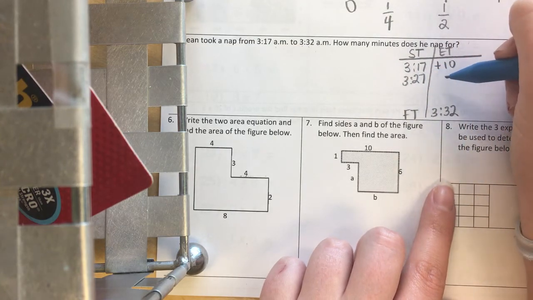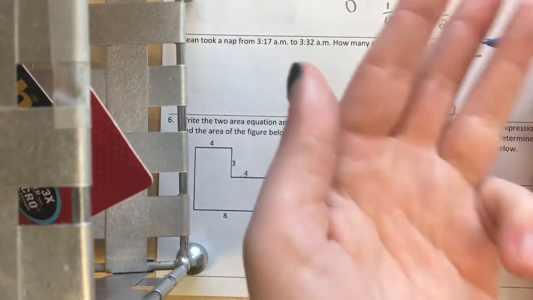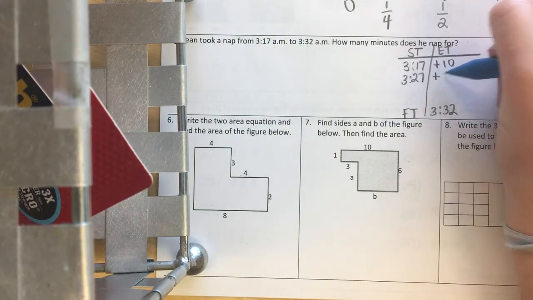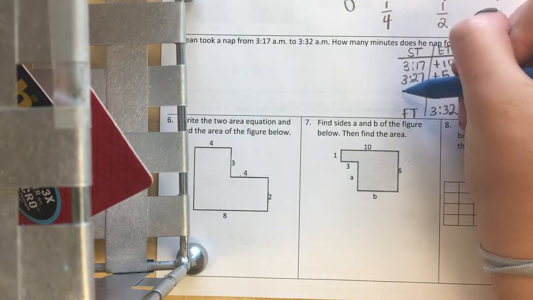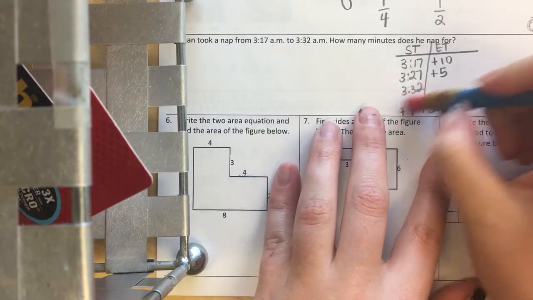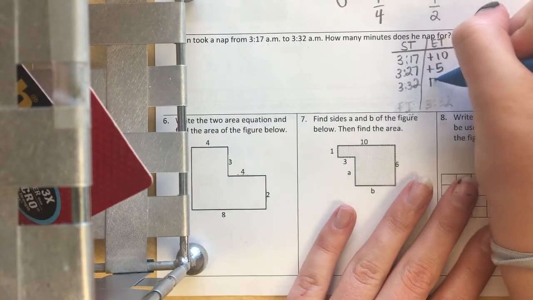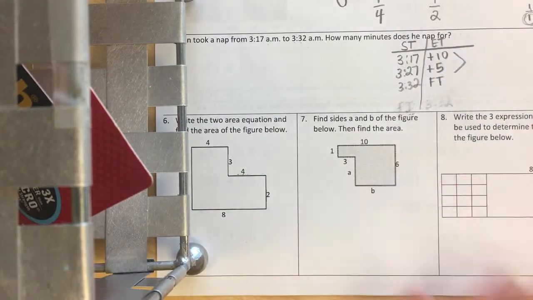I can't add 10 more minutes, so I need to think. 27, 28, 29, 30, 31, 32. Plus 5 gets me to 3:32, which was my final time. So now I can figure out how many minutes Sean took his nap.